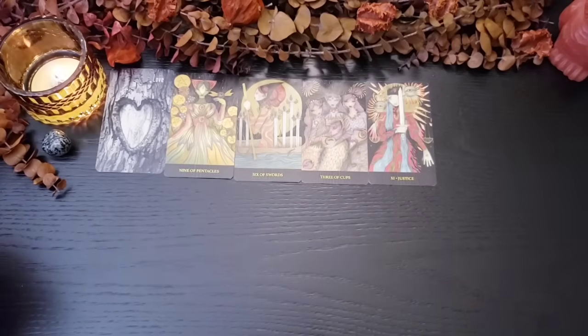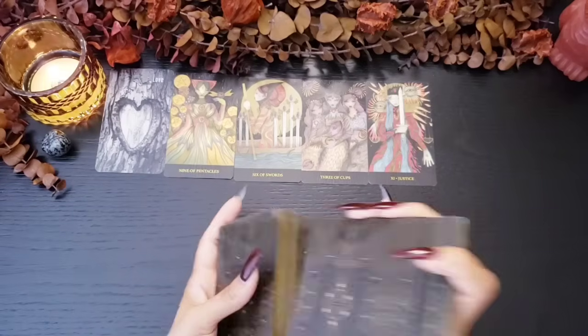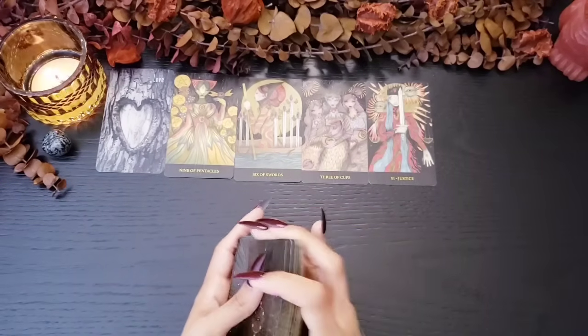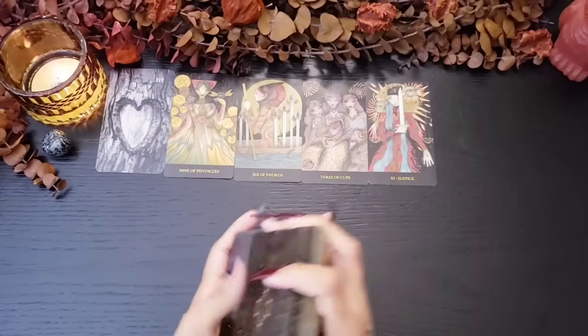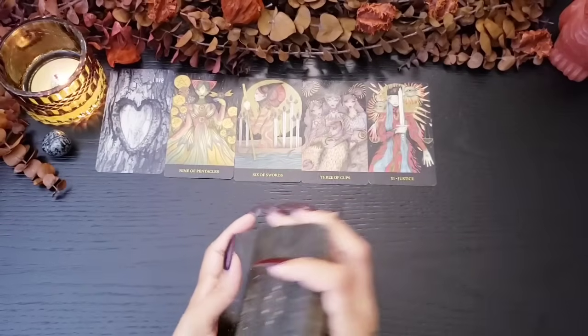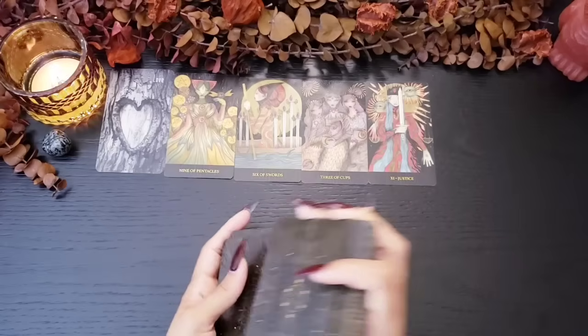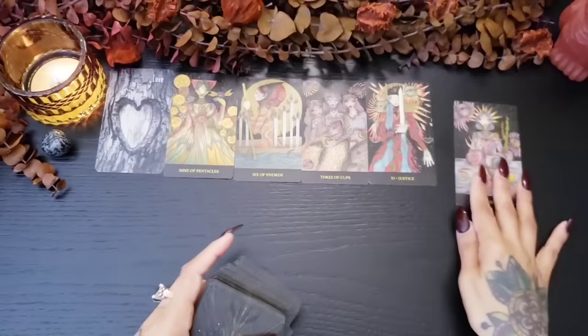So there is some type of karmic energy here. Justice does have to do with karma. A karmic lesson, karmic contract. What lesson is this person here to teach you, group 1? Seven of Cups.